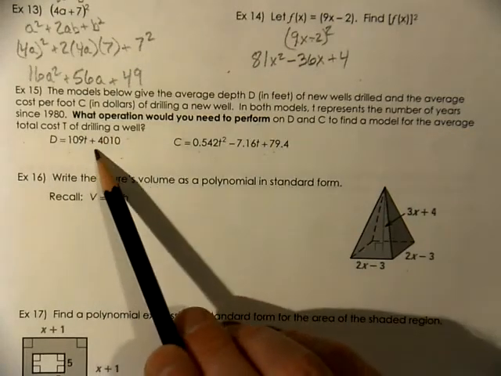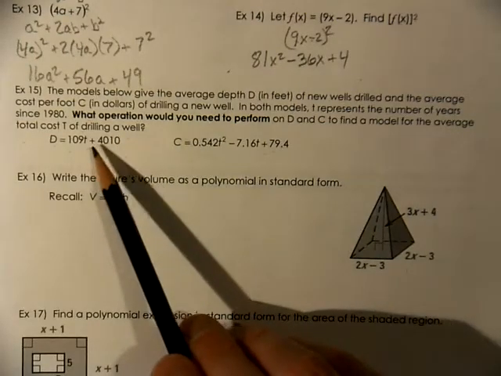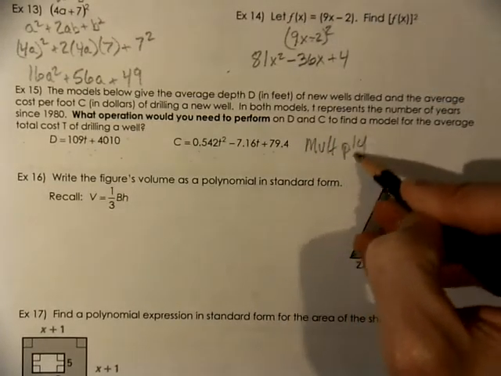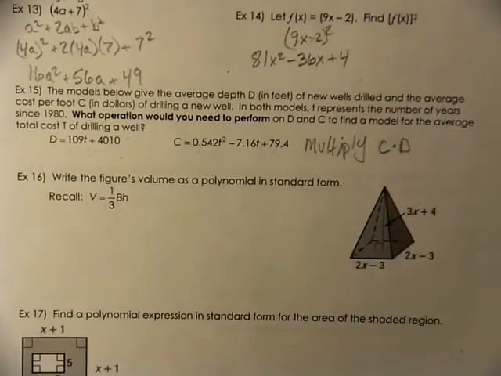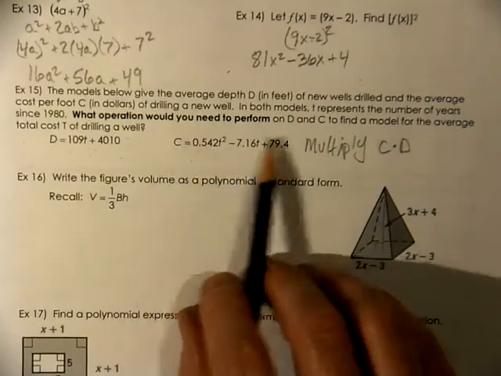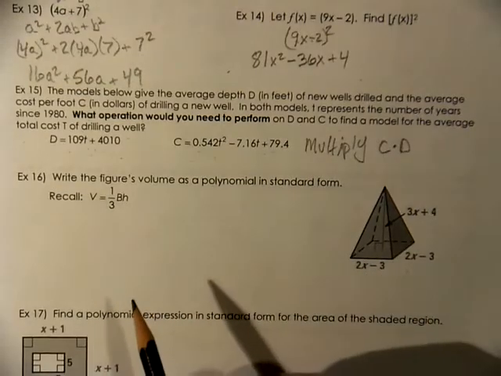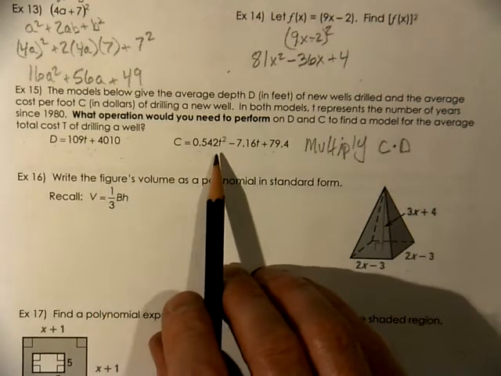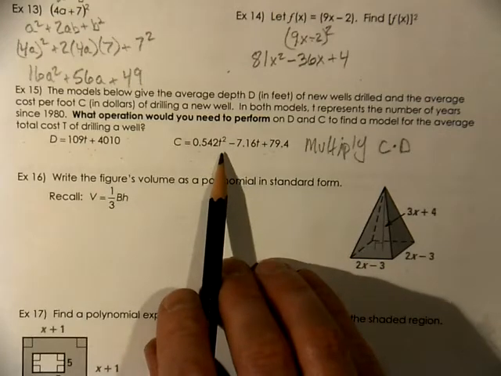So if you know how deep you go and you know the cost per foot, you would need to multiply the C function times the D function, or vice versa, to figure out your total cost of how much it would be to drill your well. You would need to know how far down you go, and you need to know how much it costs to go down. This is your average depth. This is your average cost per foot.